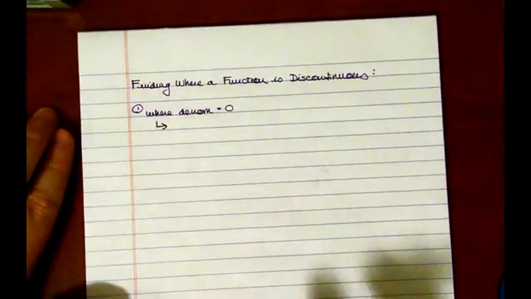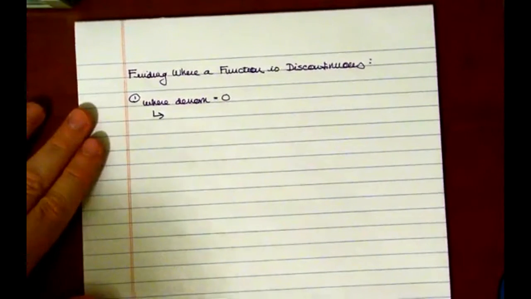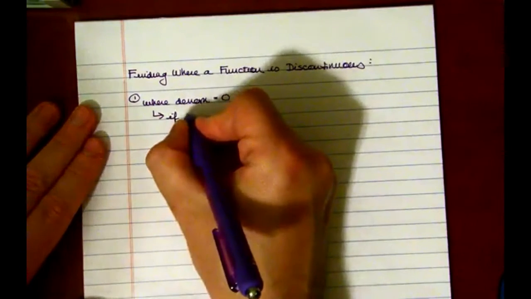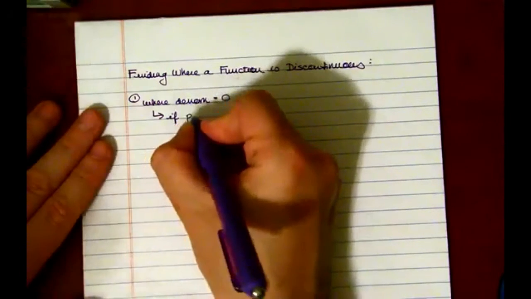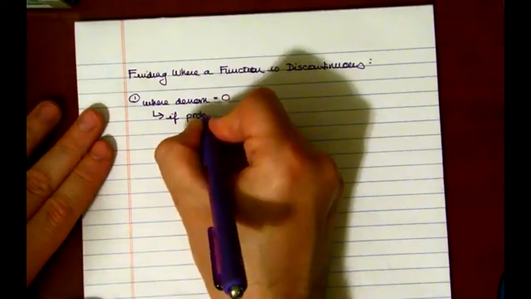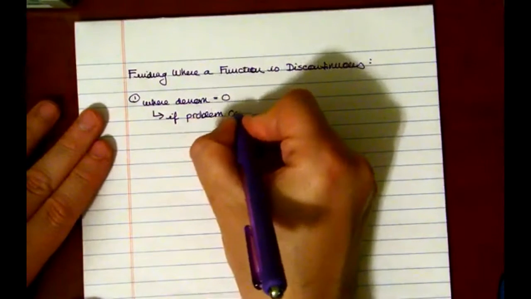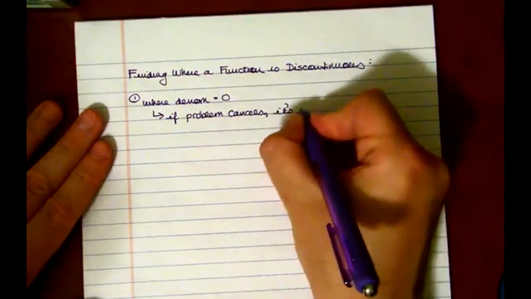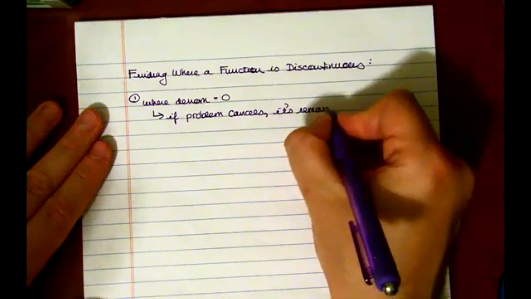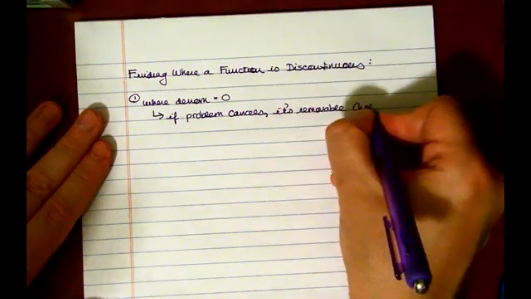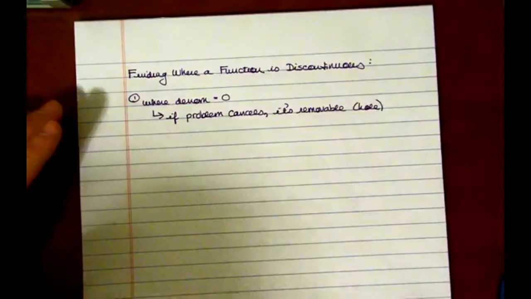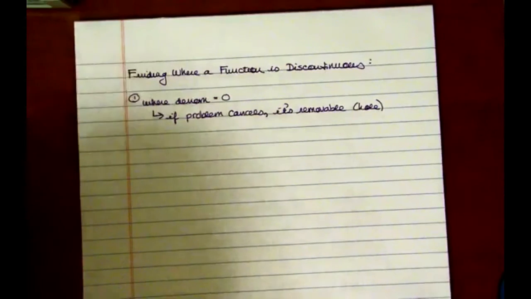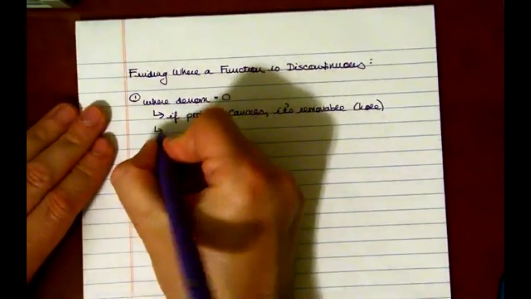And I want to classify my discontinuities as removable or non-removable. Our shortcut we're going to use here is if the problem cancels, we're going to say that discontinuity is removable. Specifically a hole. This goes back to earlier stuff with limits. If we could factor and cancel and then not have an issue anymore and not get 0 over 0, we've got a hole, a removable discontinuity.